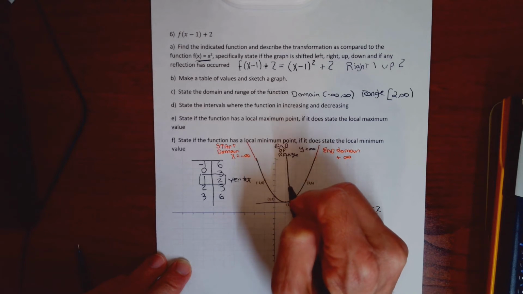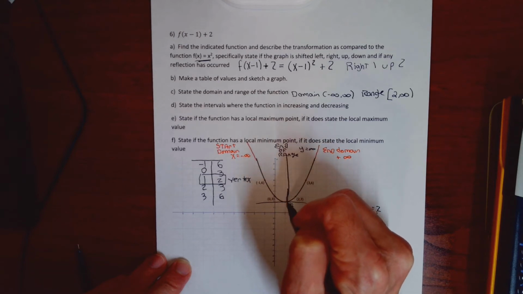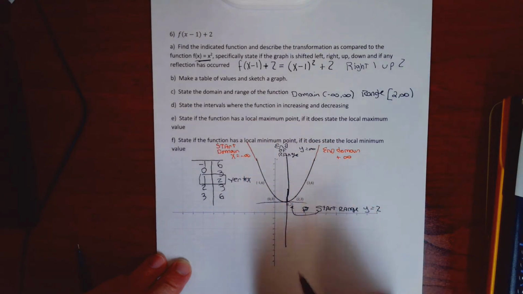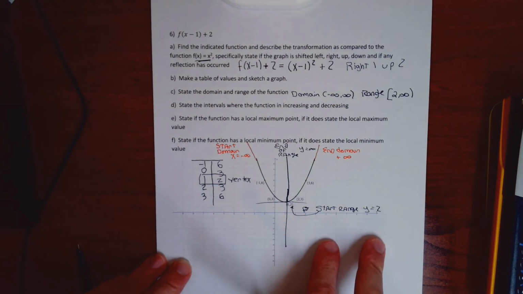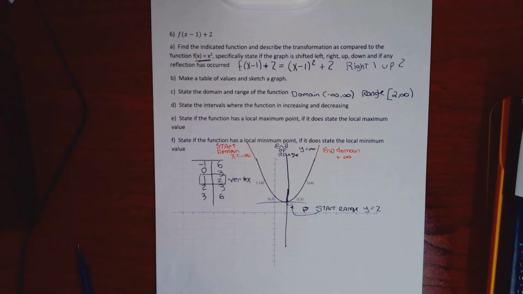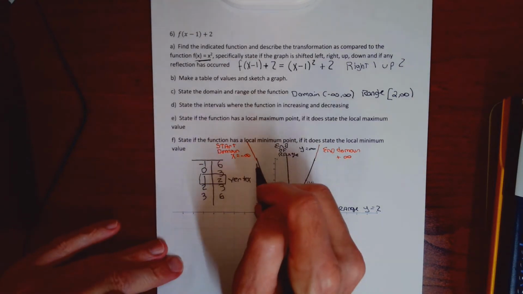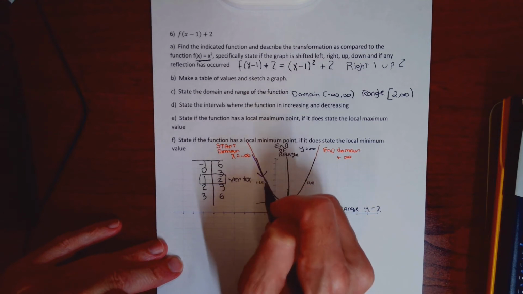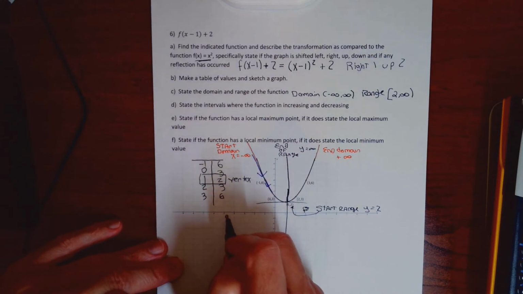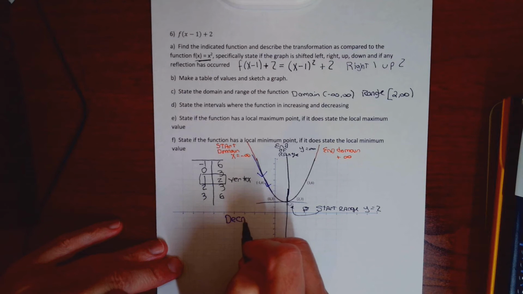To separate this into pieces or halves, to do my increasing and decreasing, I need the portion of the graph to the left of the vertex and the portion of the graph to the right of the vertex. The portion to the left of the vertex is its decreasing side, because as I trace along the graph, my marker is getting lower as it moves from left to right.